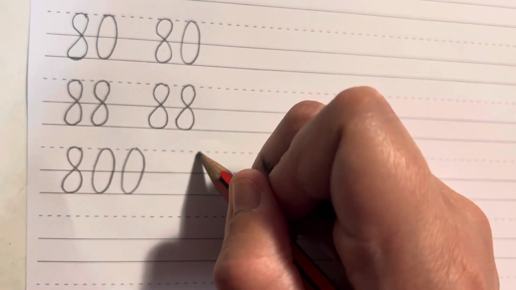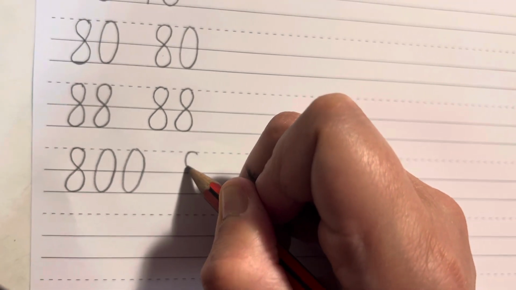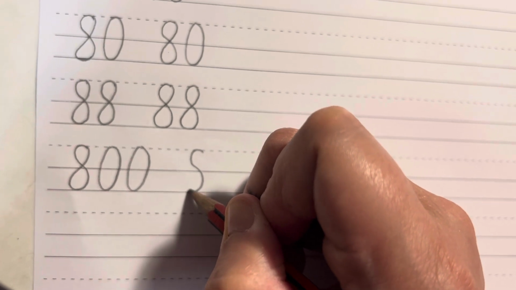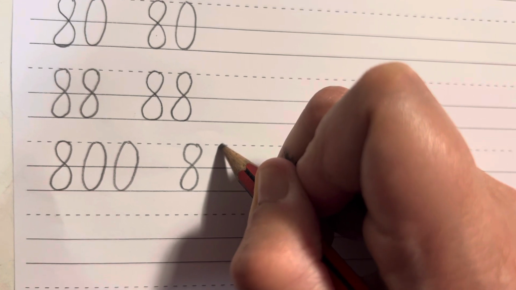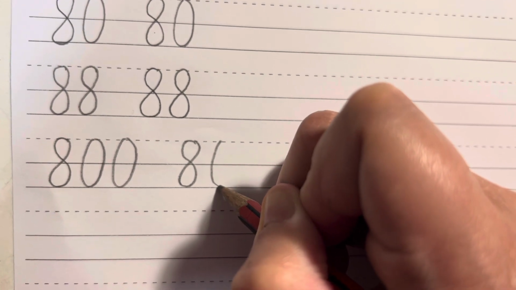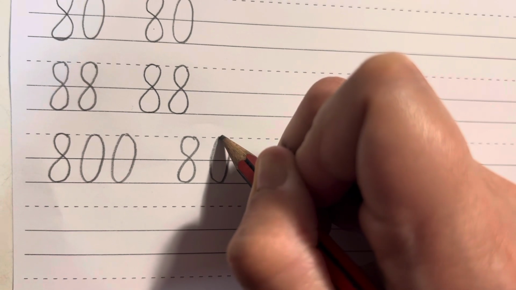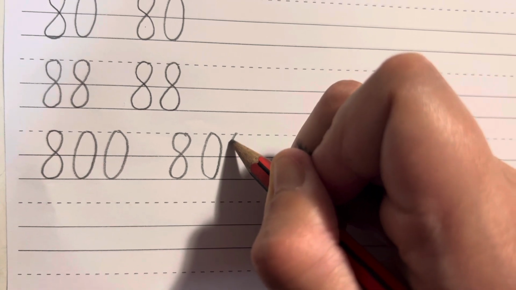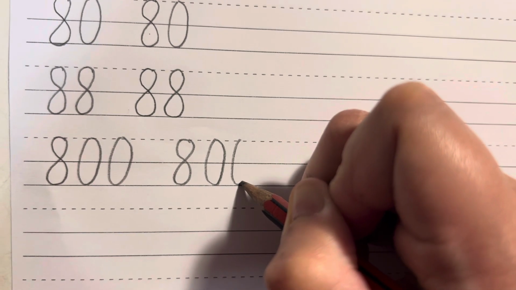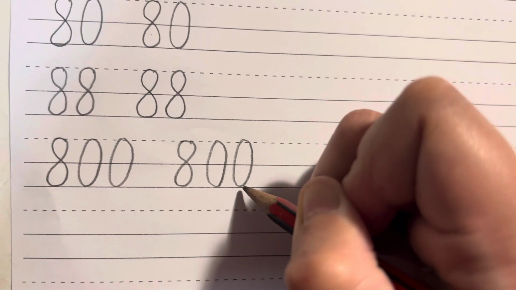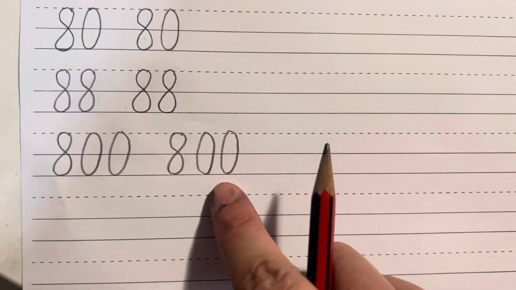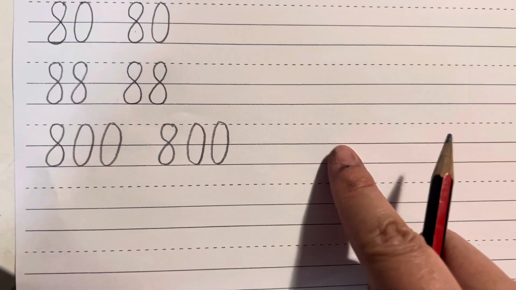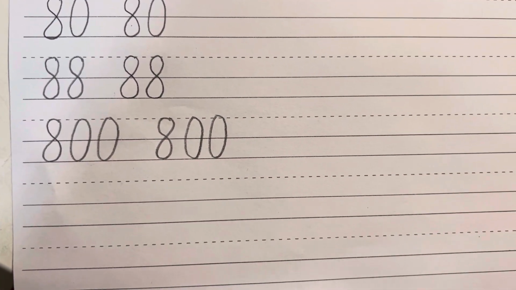I'll show you one more time. So 8, around and join back up together. Start from the dotted line all the way down, touching and join back together to the top dotted line. And another 0, join to the lines. You can start with writing the number 800. And once you've done with 2, you can write a few more across the lines.